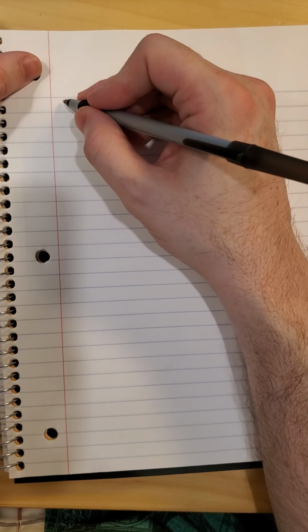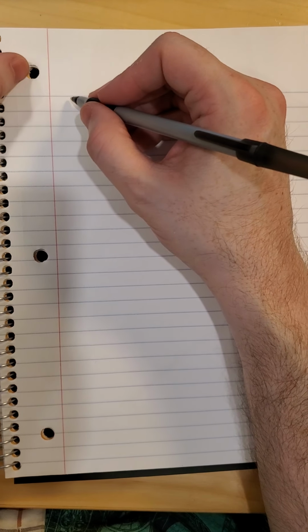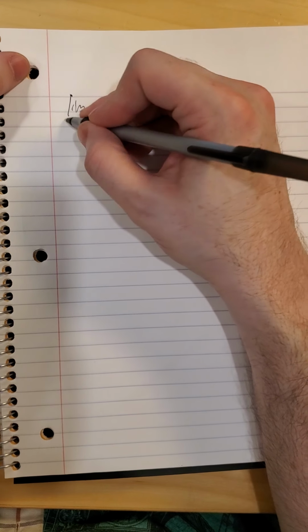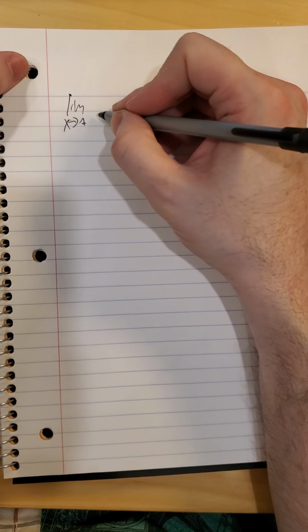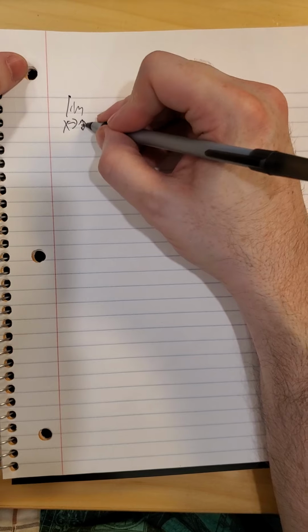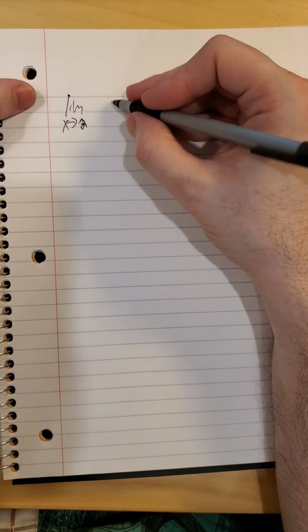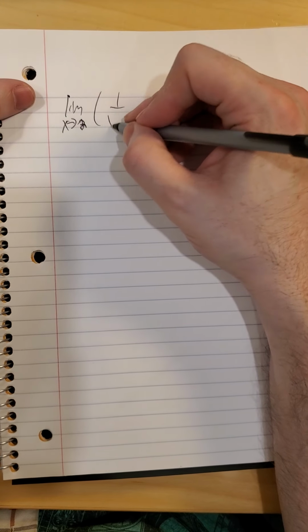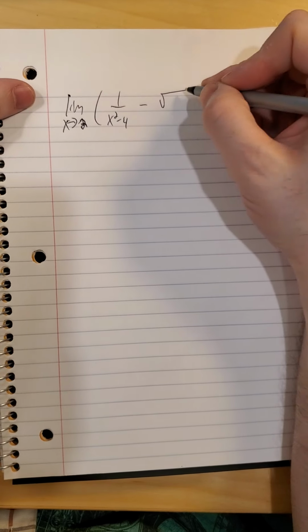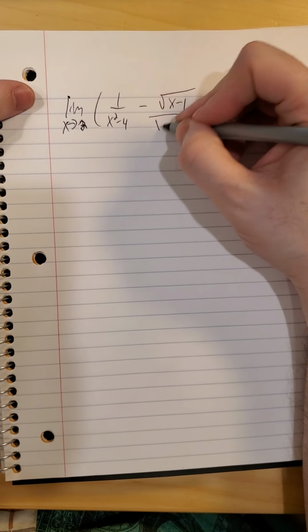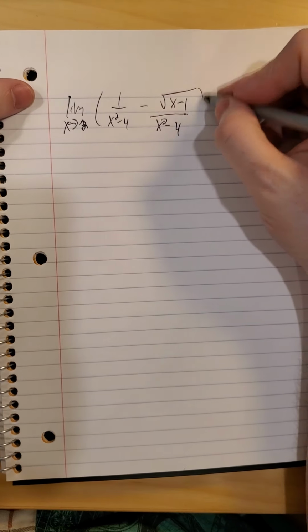All right, so then our last example of the section. Limit as x approaches 2. It's a messy 2. That is a 2 nevertheless. 1 over x squared minus 4 minus square root of x minus 1 over x squared minus 4.